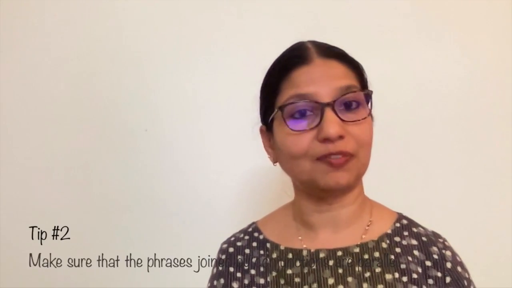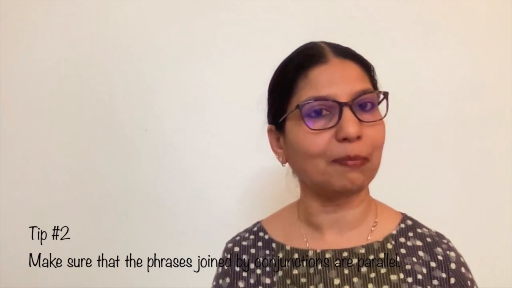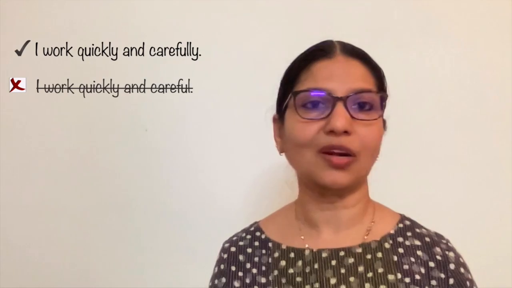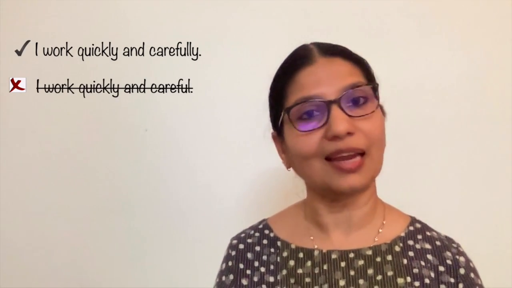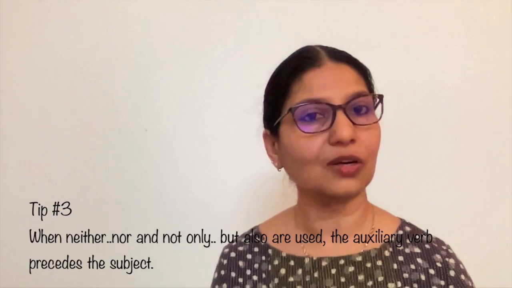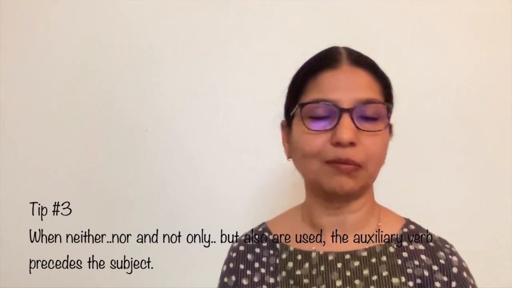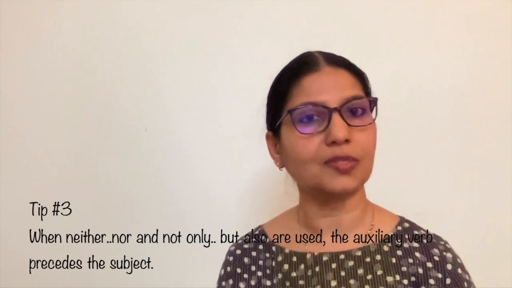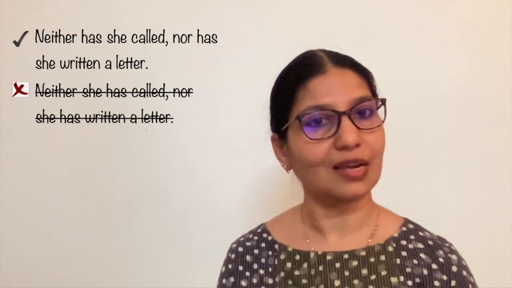Do make sure that the phrases joined by conjunctions are parallel. It is right to say, I work quickly and carefully, but you cannot say, I work quickly and careful. When using correlative conjunctions like not only but also and neither nor, the auxiliary verb goes before the subject. So we can say, neither has she called nor has she written a letter, not neither she has called nor she has written a letter.